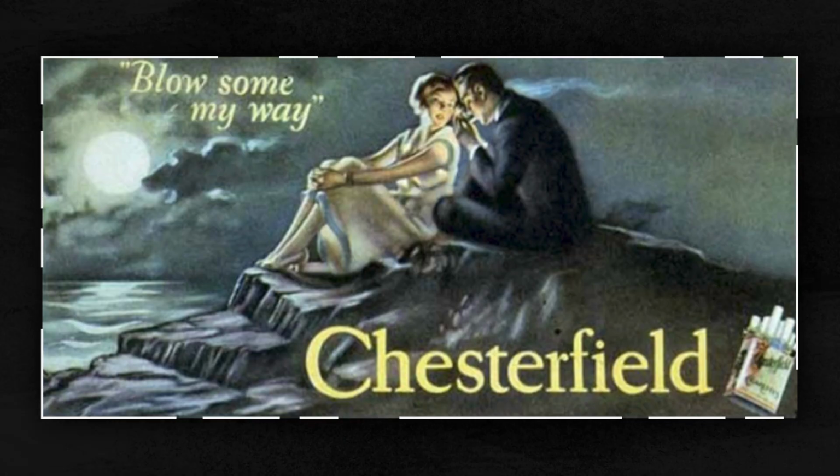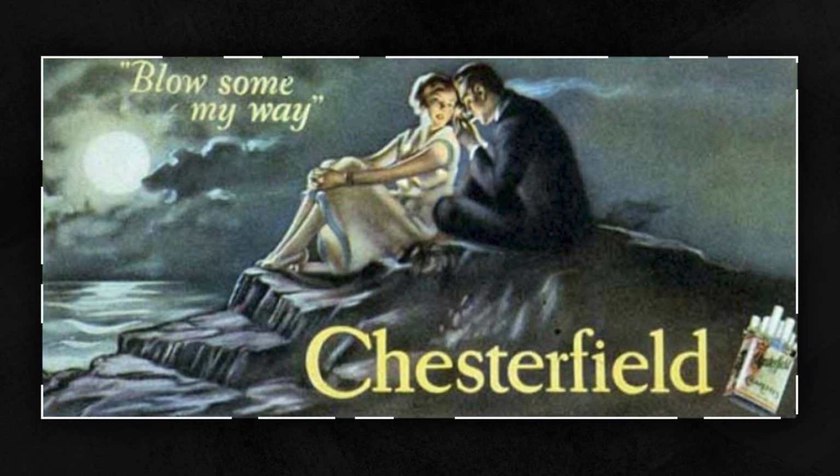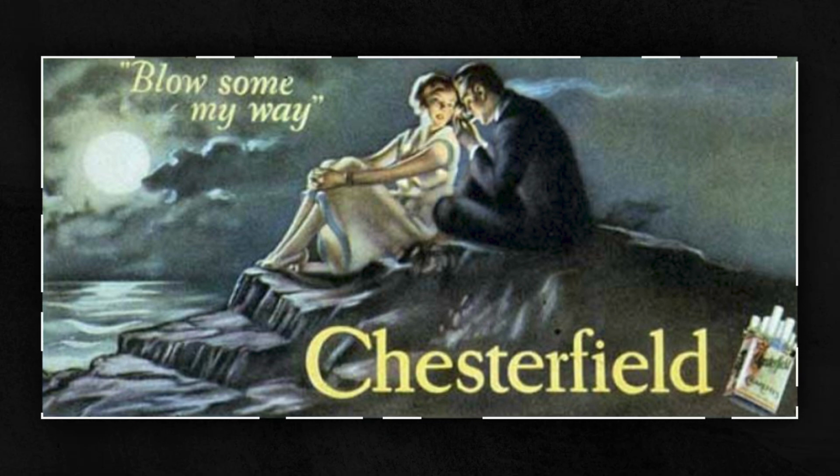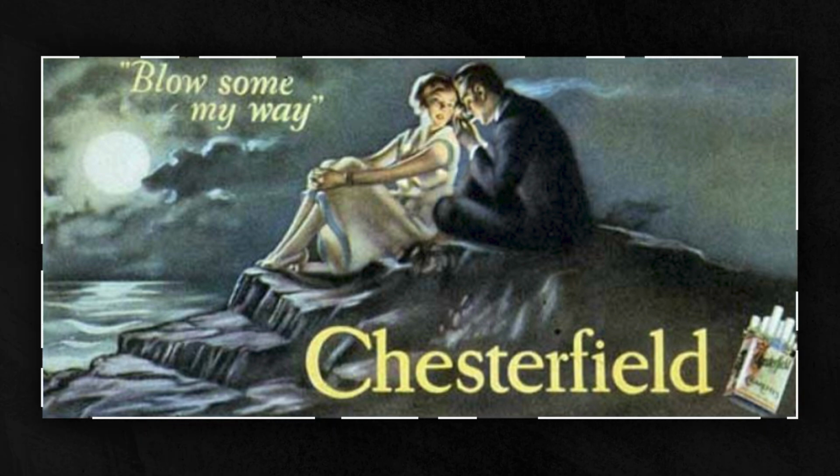Then Chesterfield came out with this ad illustrating a scene where a man and a woman were sitting together, looking out at the ocean with the moon in the sky, and the man was smoking a cigarette, and the female leaned over and said, "Blow some smoke my way." This ad was pivotal in stage 5 sophistication because they did what a lot of brands are forced to do nowadays when you're in stage 5 sophistication. They introduced sex into the equation. They made smoking sexy inside of this moment.